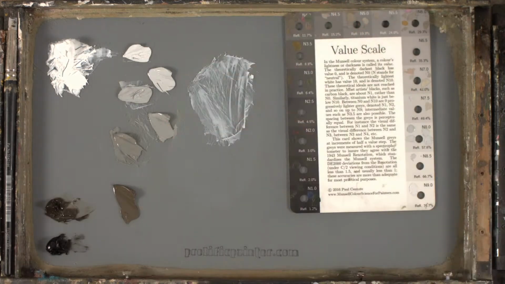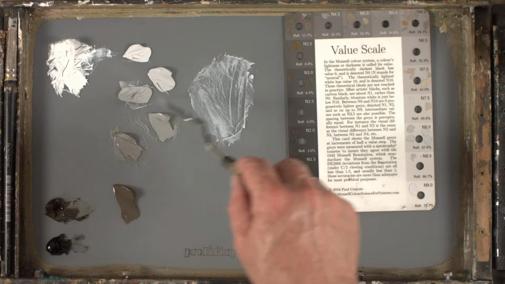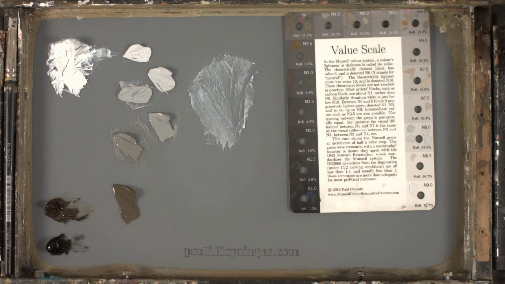So that's the top half of the value scale mixed. 5, 6, 7, 8, 9. So let me know when you've got your 8 and your 9, and we'll go on to the bottom half of the scale.